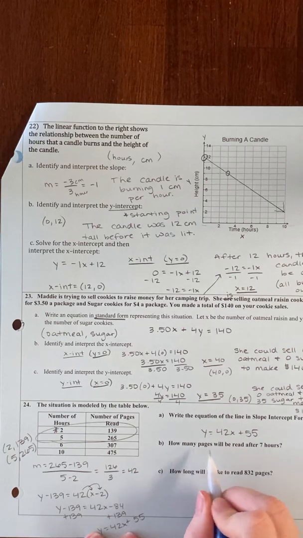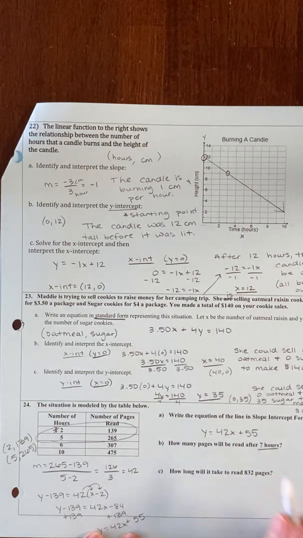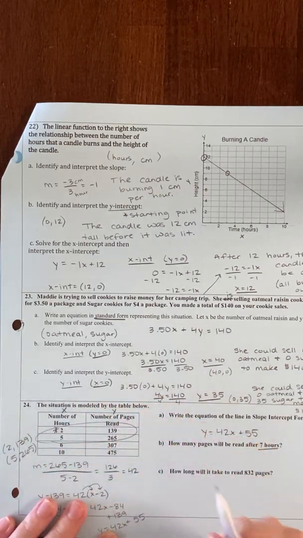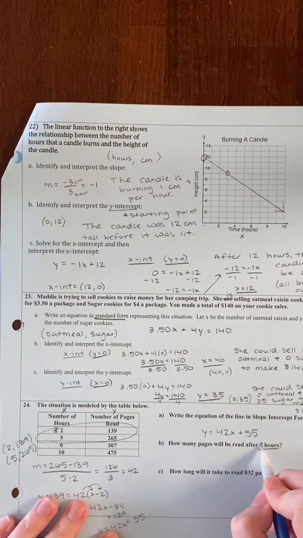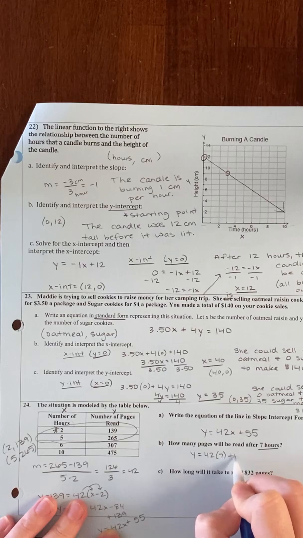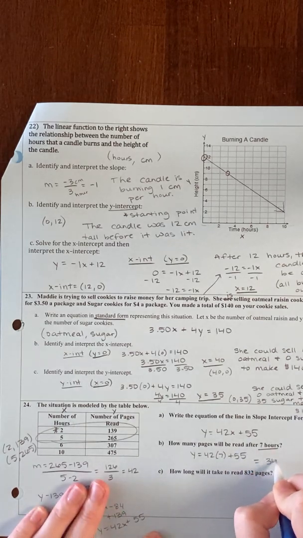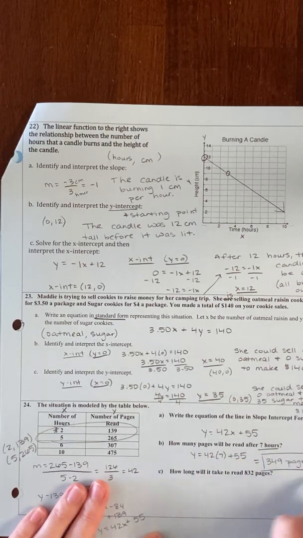Now I can answer these questions. It says, how many pages will we read after 7 hours? Well, we need to figure out where we're going to plug in 7. Are we going to plug it in for x or for y? Let's look back at the table. A table is always in the form x column, and then the y column. So hours is talking about x. So I'm going to plug in 7 for x. So y is equal to 42 times 7 plus 55. If you multiply that together and then add the 55, you get 349 pages, because it says how many pages.